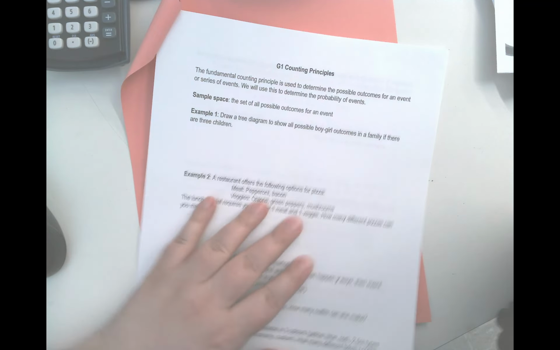How's it going, everybody? This is the first lesson in our new unit all about different counting methods. So the first one is about something called counting principles. And there are going to be a whole bunch of examples and a whole bunch of formulas that we're going to go through, a whole bunch of different situations.